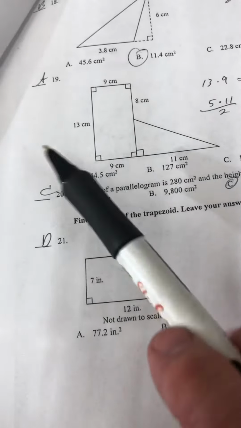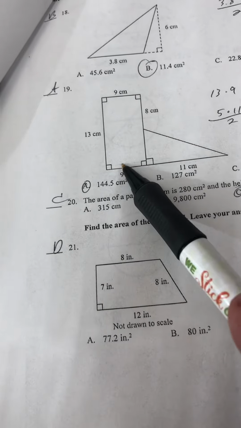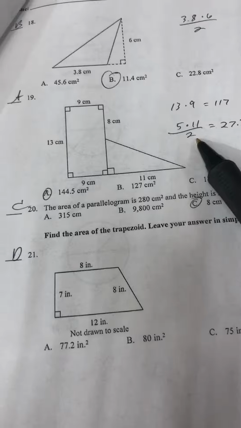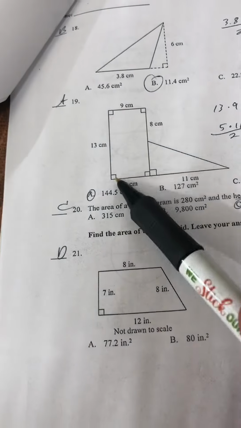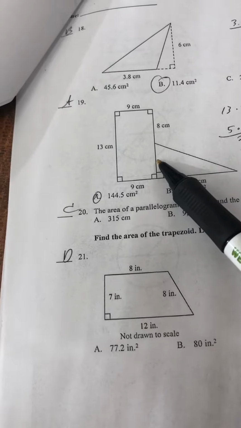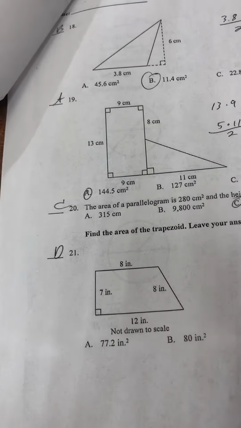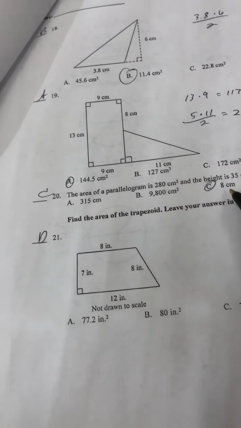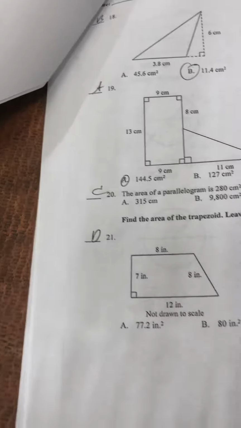Number 19, I take the measurement of the rectangle first, 13 times 9, that gives me 117. And then this right here is going to be 5, because if this was 13 and this is 8, that means this is 5. So 5 times 11, and half of that is going to be 27.5. So 117 plus 27.5 gives me that A, 144.5 centimeters squared.